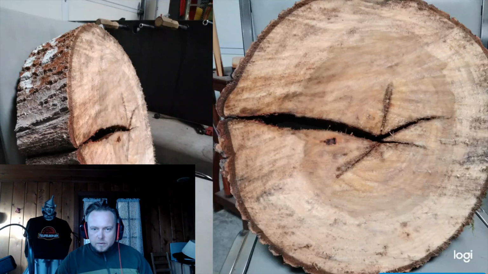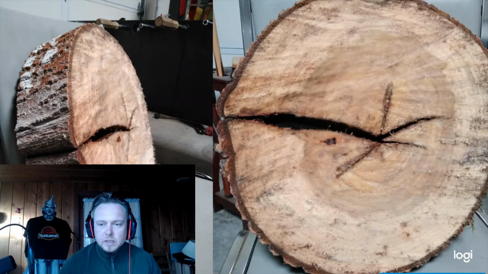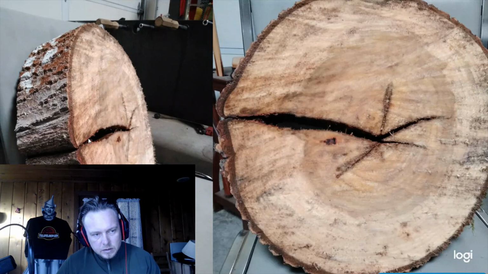Given that it's cottonwood, you should know that it's not very strong wood to begin with. I took a section back to the shop. It's at the foosball table. But you can see here where that callus growth is, and then you can see the crack itself.